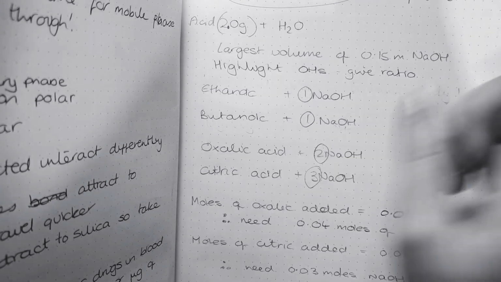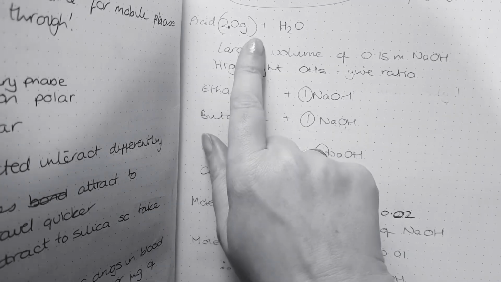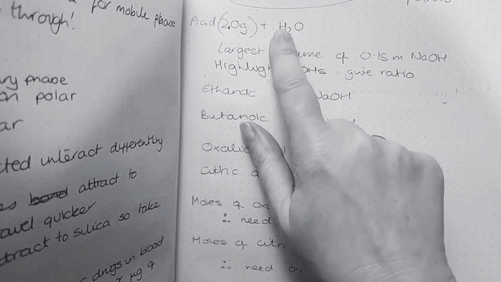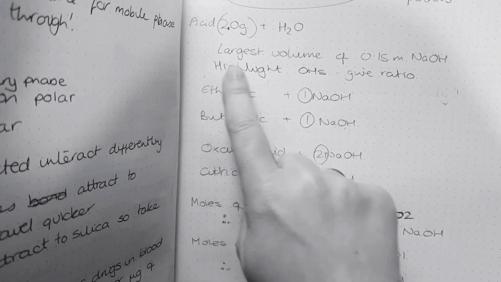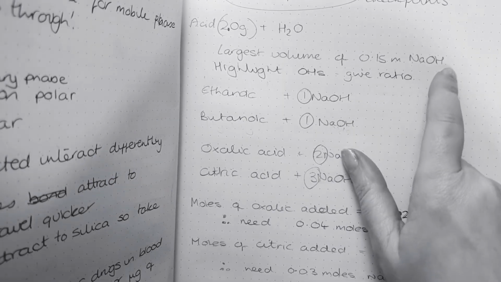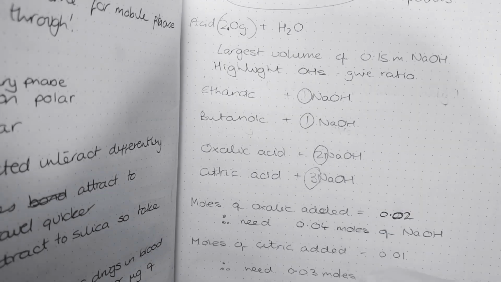So in the question, which is in Checkpoints, there's 2 grams of each of these different acids, and they add it to some water to dissolve it, and they want to know the largest volume of 0.15 molar sodium hydroxide to neutralize it. So that's all the detail they're giving you. There was a nice table.